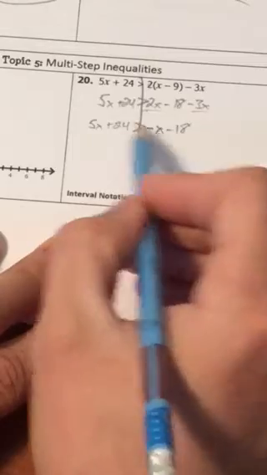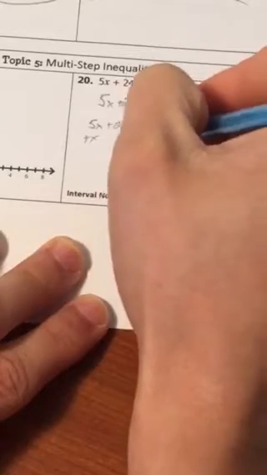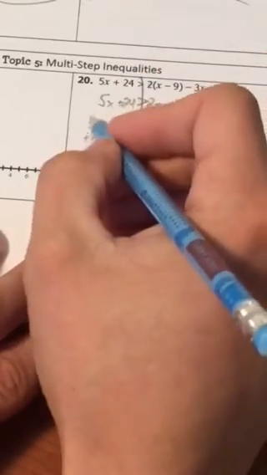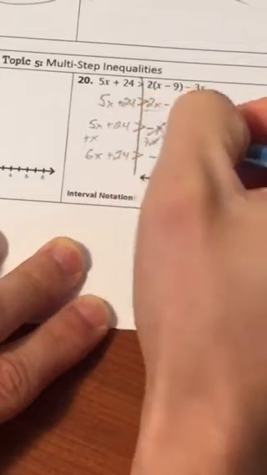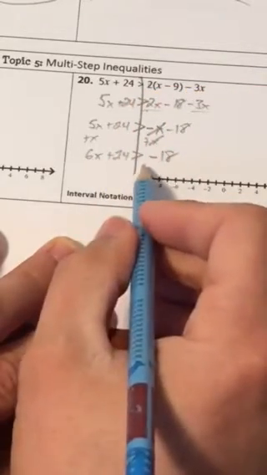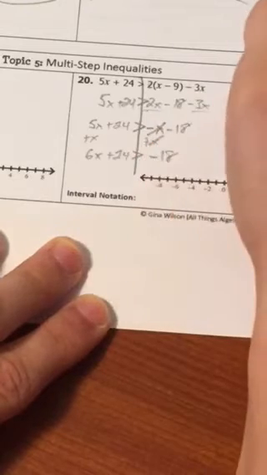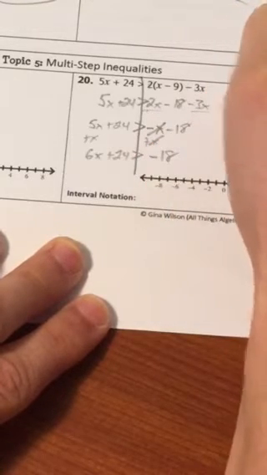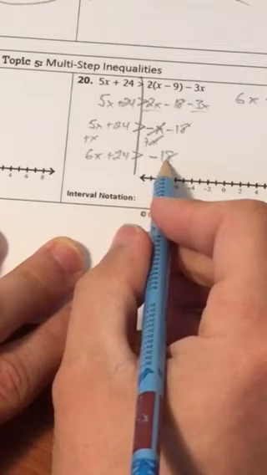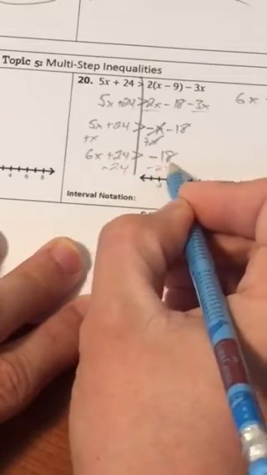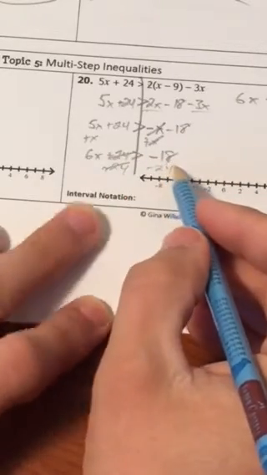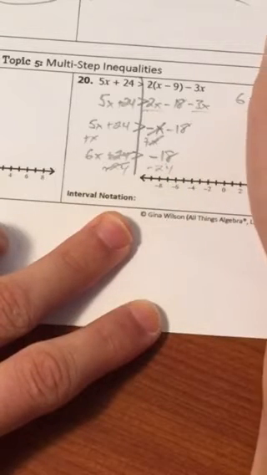I have a minus x, so I'm going to add x to both sides, plus x, plus x. Again, the reason for doing this is I want to get my variables all on one side. So 5x plus x is going to be 6x plus 24 is greater than negative 18. I'm going to subtract 24 from both sides. I'm running out of space, so I'll write it up here. So we have 6x is greater than negative 18 minus 24. What I'm doing is this, if you're confused: negative 18 minus 24, that's negative 42.